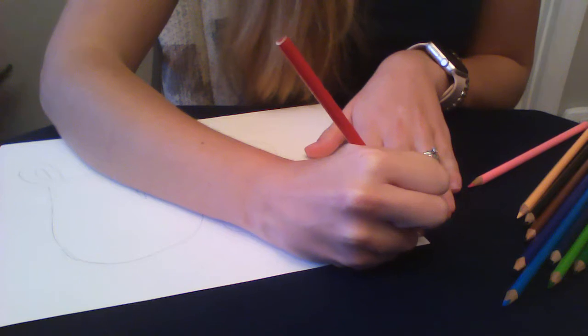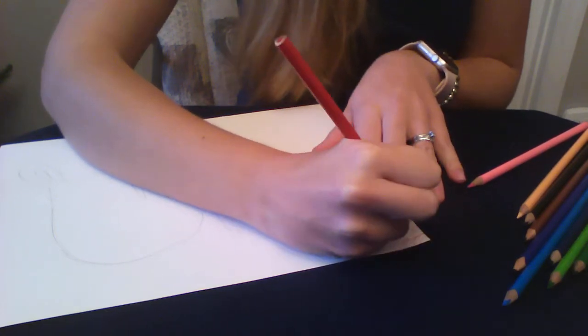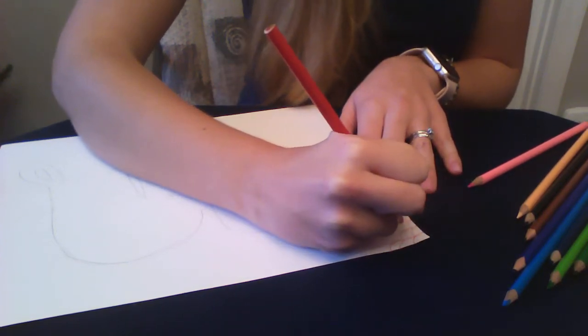So I'm going to start here, doing kind of a fish scale pattern from the corner.